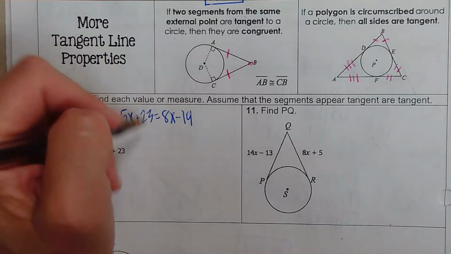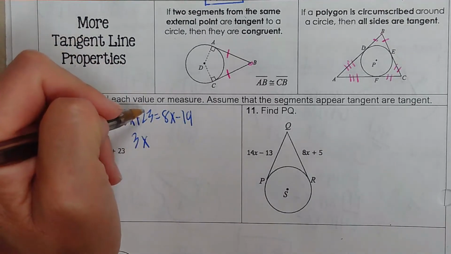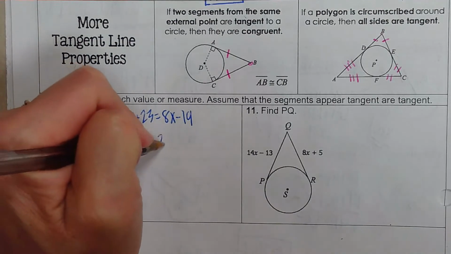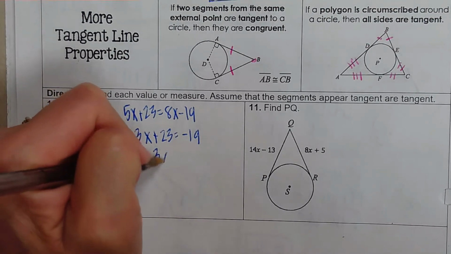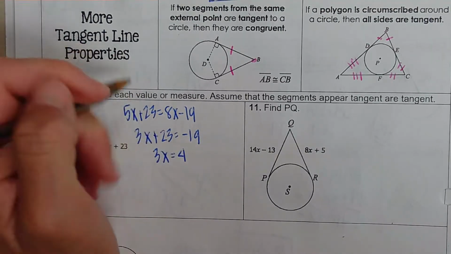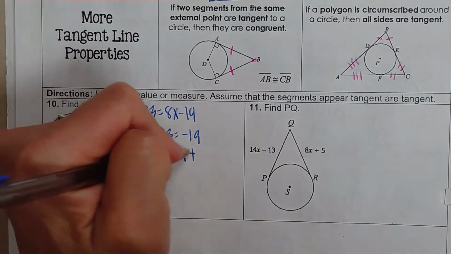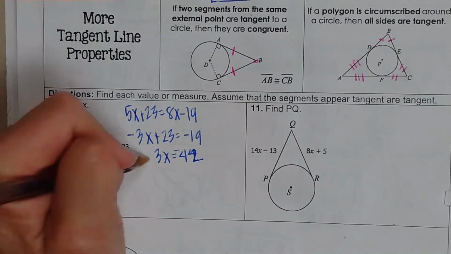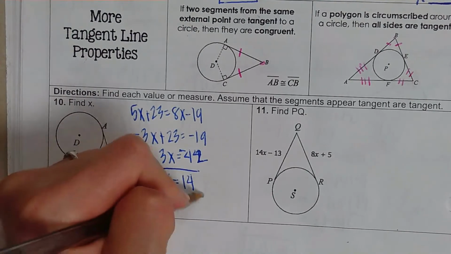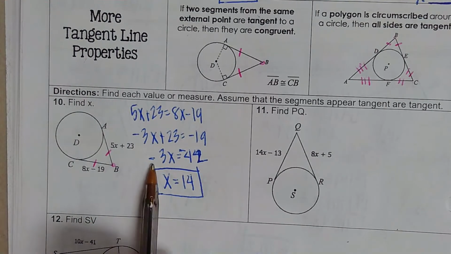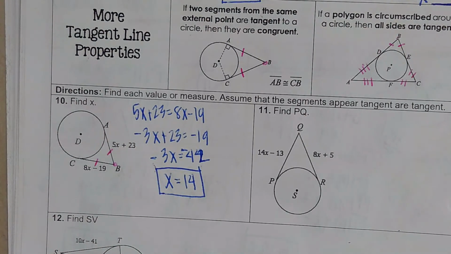All right, I'm going to have 3x plus 23 equals negative 19. And then negative 3x equals negative 42. Oh my goodness. So negative 3x equals negative 42. I'll divide and get x equals 14. Negative 42 divided by negative 3 gives me a positive 14.